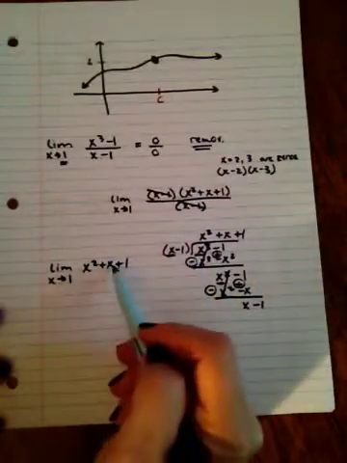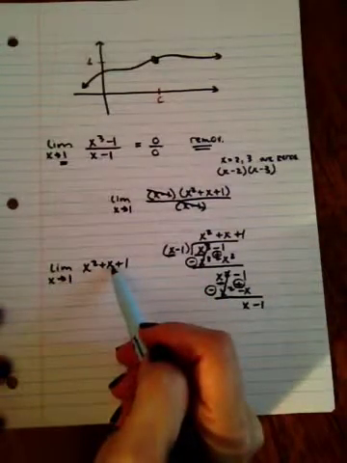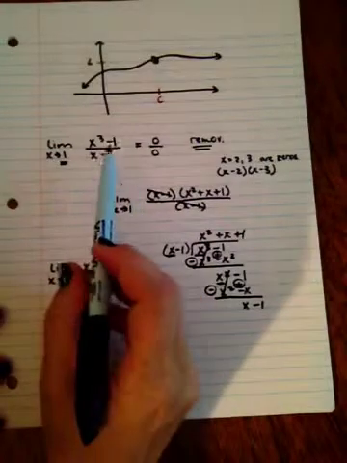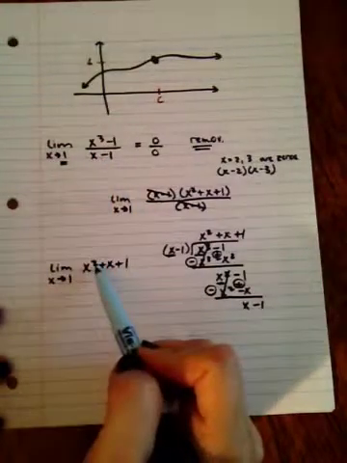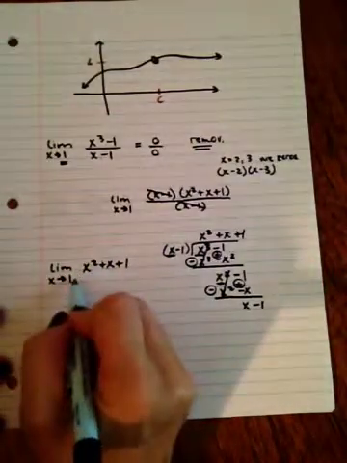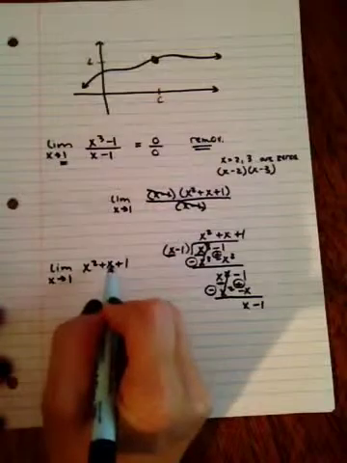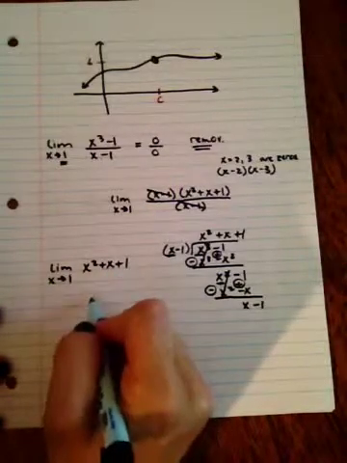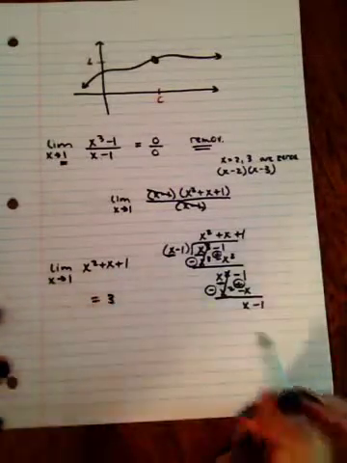If I evaluate this limit, it will give me the same exact value as that limit. This just has the hole filled in. So I will take my 1 and I'll plug it in, evaluate the limit, so it's 1 squared plus 1 plus 1, and this limit is 3.